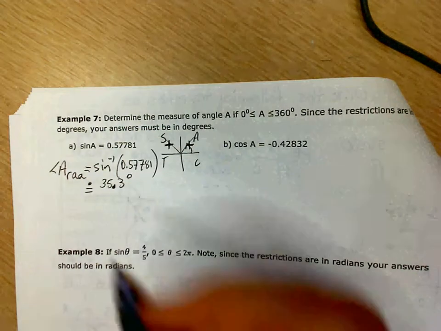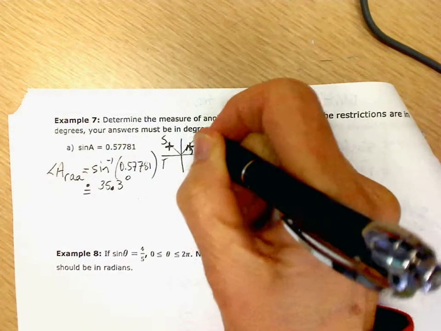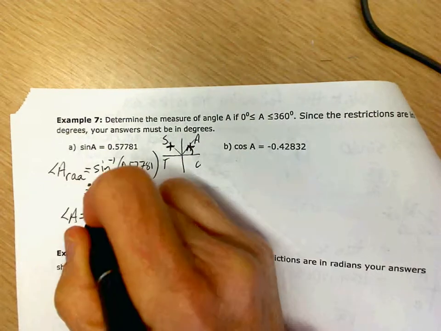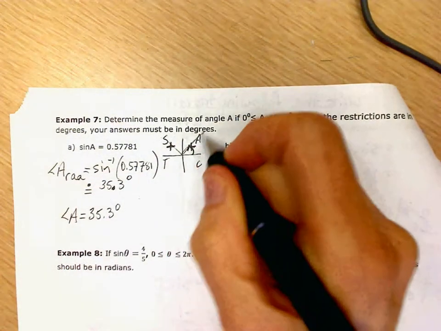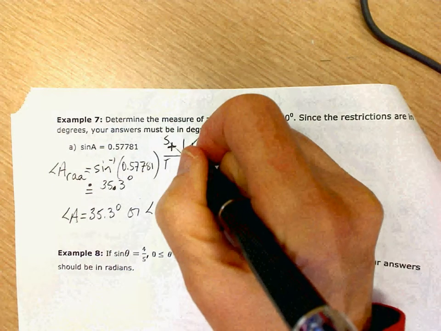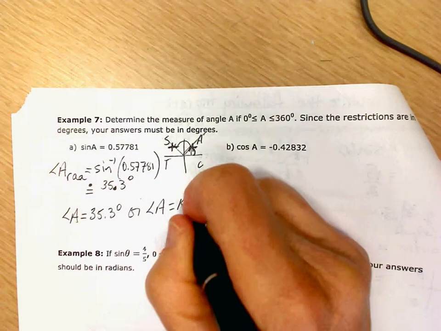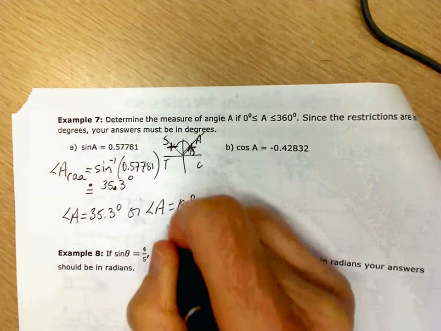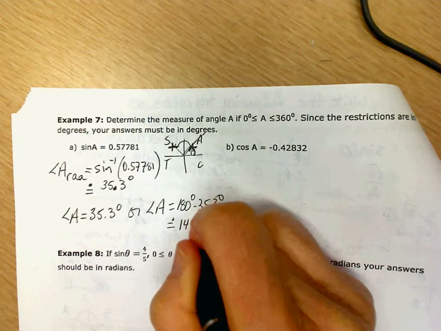So, therefore, I know my angle A, which ends up in the first quadrant, equals 35.3 degrees. Or angle A could equal the one that ends up in the second quadrant, and that means I go 180 degrees minus 35.3 degrees, and that is approximately 144.7 degrees.